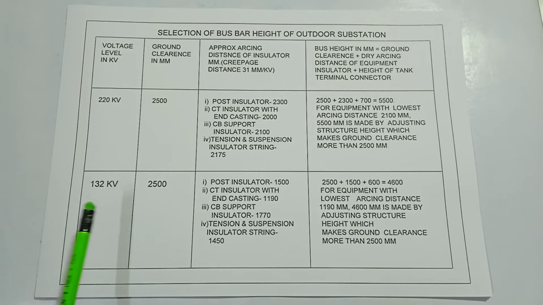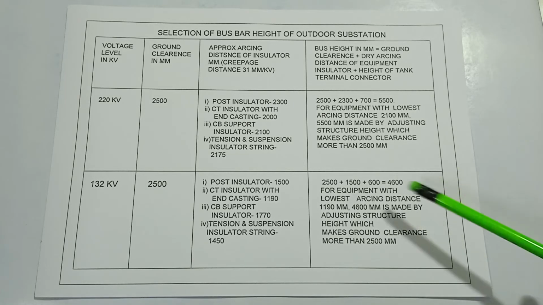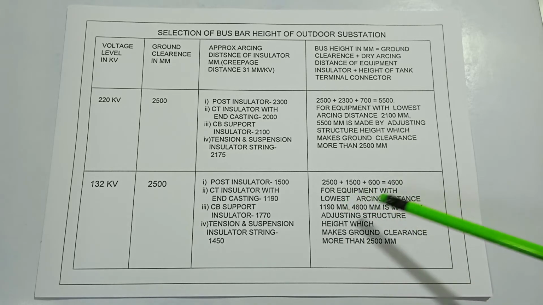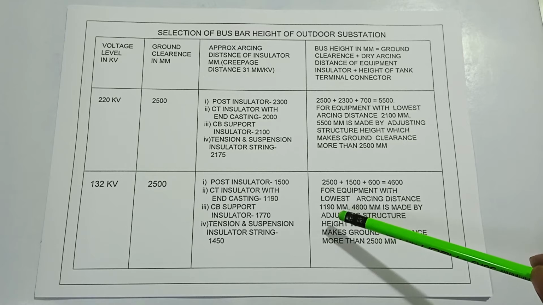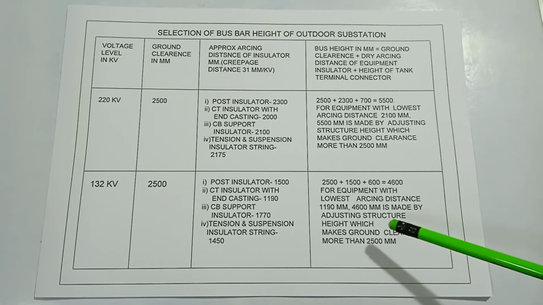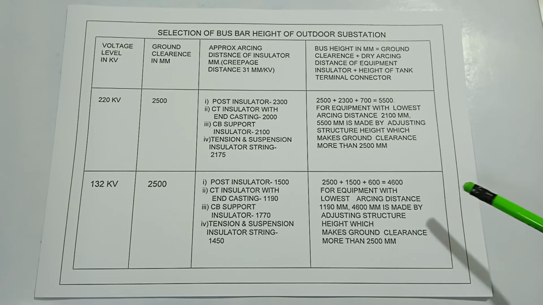And here it is for 132 kV, again 2500 mm, post insulator 1500, CT insulator with end casting 1190, CB support insulator 1770, tension and suspension insulator string 1450, adding the 4600 for equipment height for equipment with lowest arcing distance 1190 mm. 4600 mm is made by adjusting structure height, which makes ground clearance more than 2500 mm. This is the total procedure. Okay, next.